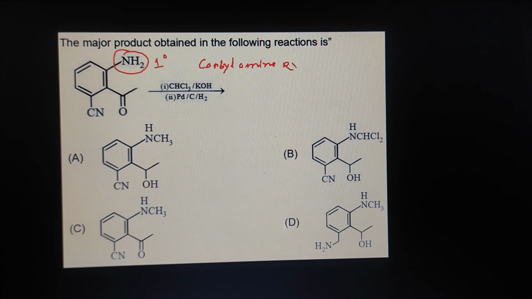So in the carbylamine reaction, RNH2 in presence of chloroform KOH gives RNC, isocyanide.